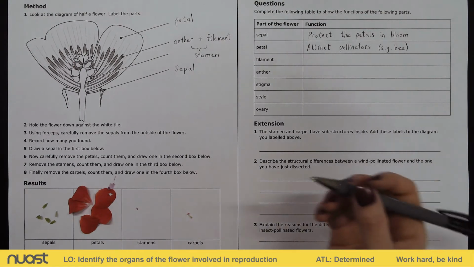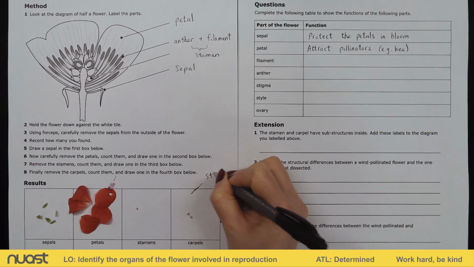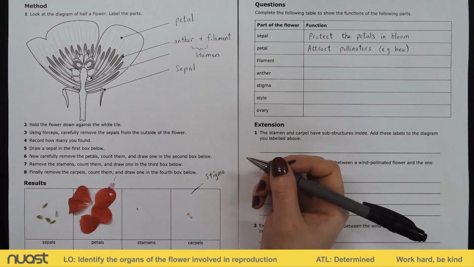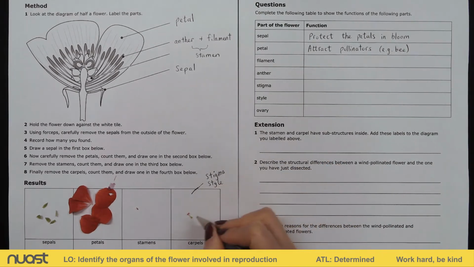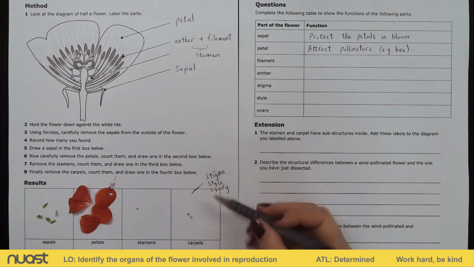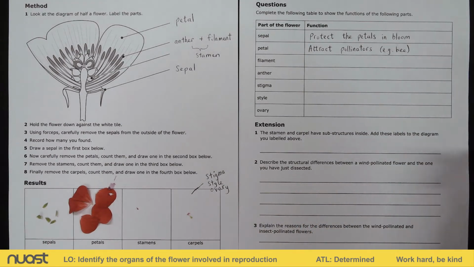So the carpel consists of the stigma, which is sticky to catch the pollen, and the style, which is just beneath the stigma. This is where the pollen grain would travel down after pollination to then fertilise the ovule in the ovary. So the carpel consists of these three reproductive organs.